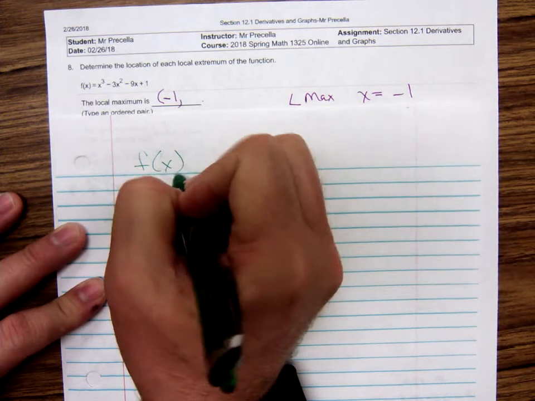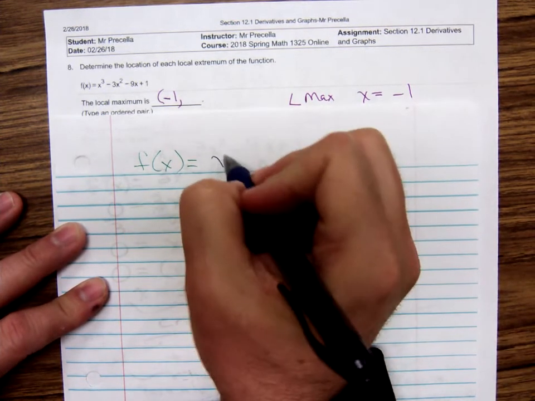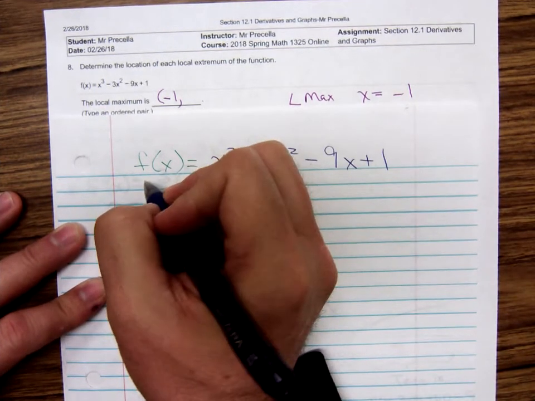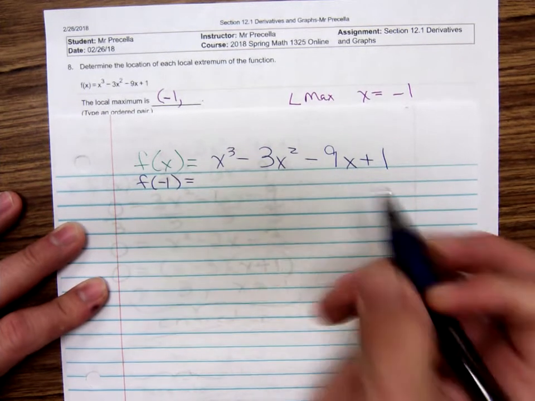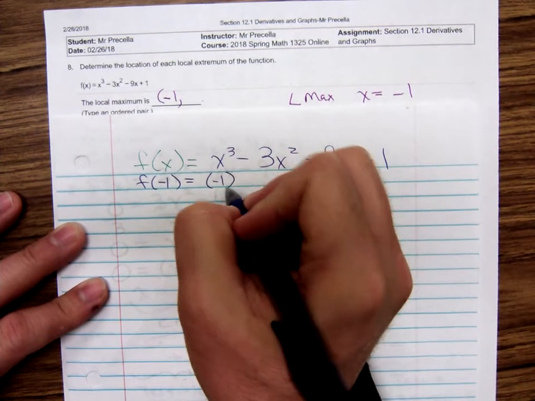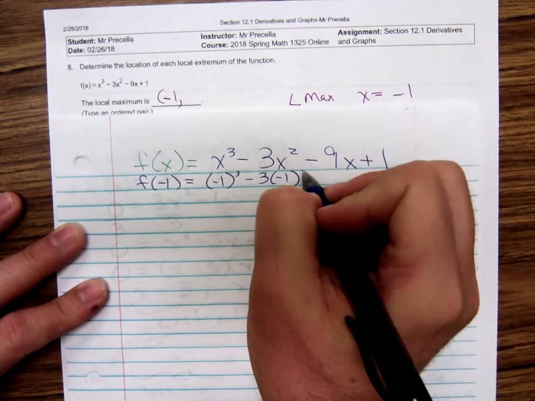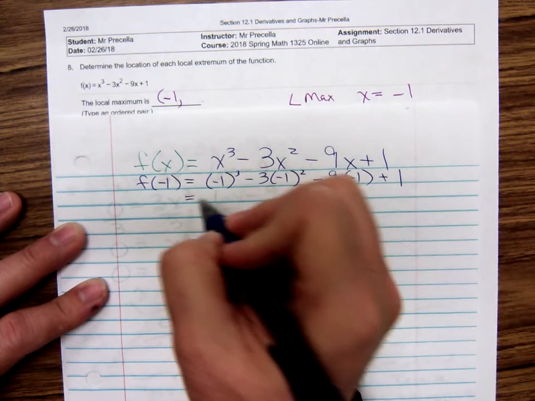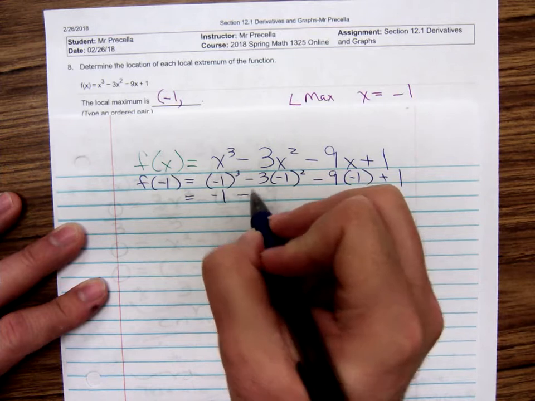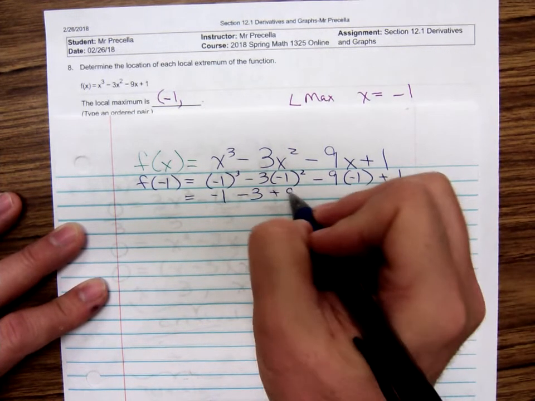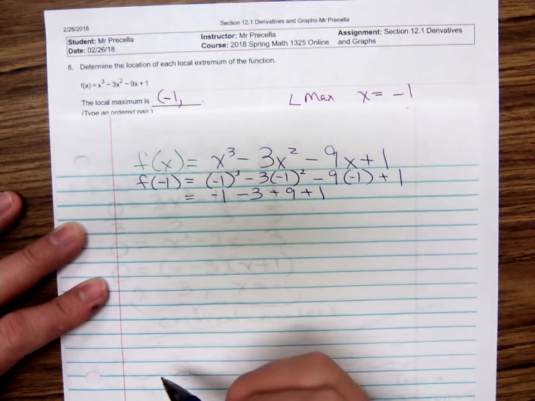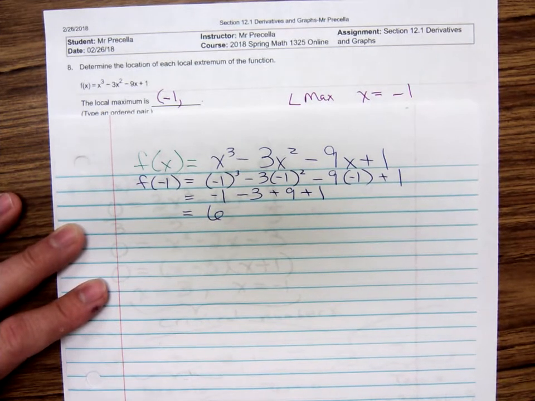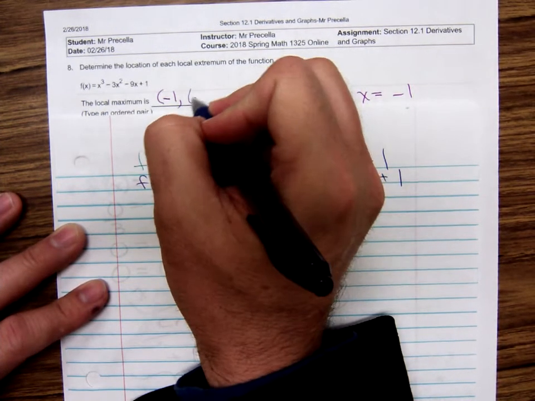F of x was x cubed minus 3x squared minus 9x plus 1. That's something you're going to want to remember. If you're creating ordered pairs, you will automatically be plugging into the original function to get that y-coordinate. And that's going to give me a -1. That'll become a -3. That'll be a +9 plus 1. -4 plus 10, giving me a y value of positive 6. So we have a local maximum at -1, 6.